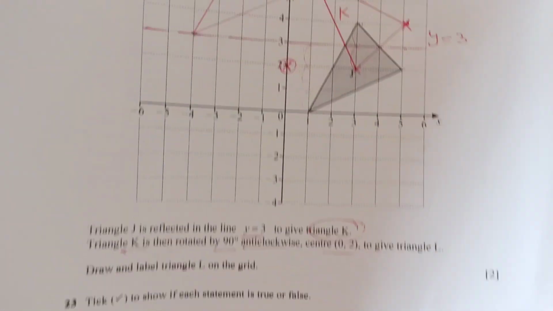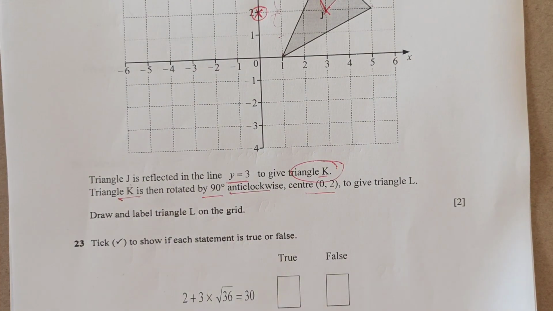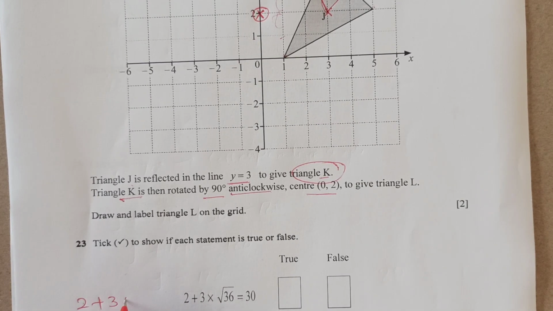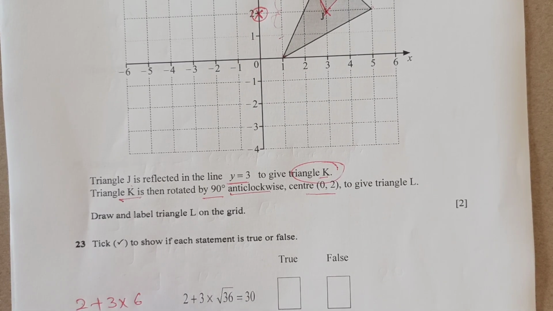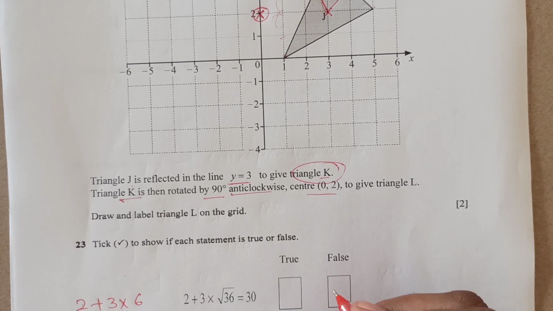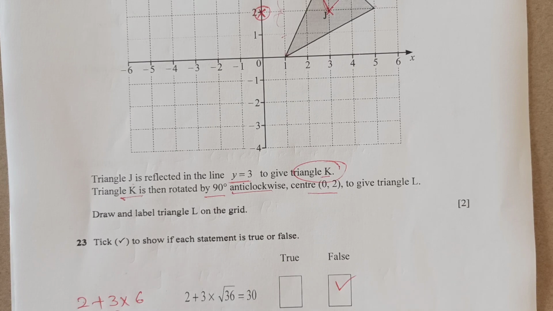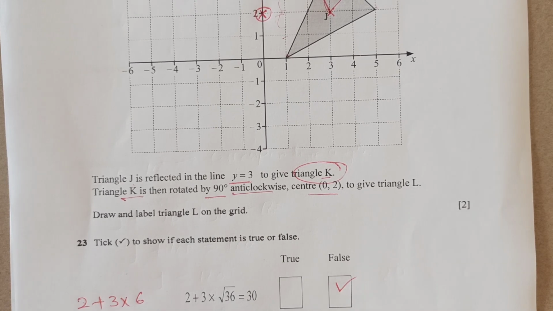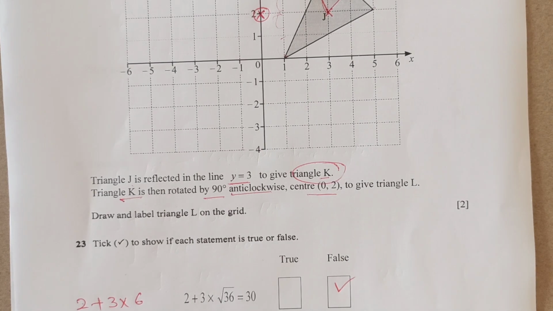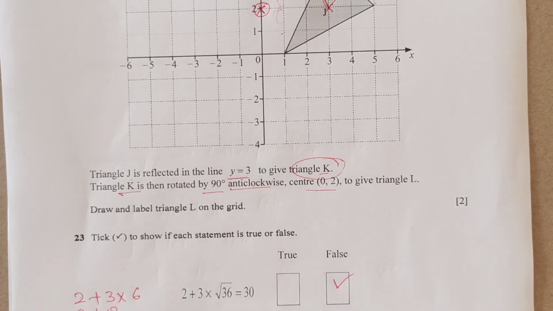Okay, so now the next question: tick to show whether each statement is true or false. Now see, first of all let's calculate that. This is 2 plus 3 times the square root of 36, which is 6. So 2 plus 18, which is 20, but it is given as 30. So this is false. Now here is 8 times 3, 24, plus 3 times the cube root of 27, and the cube root is 9. So this is a true statement, right?